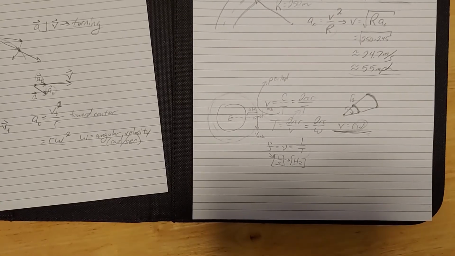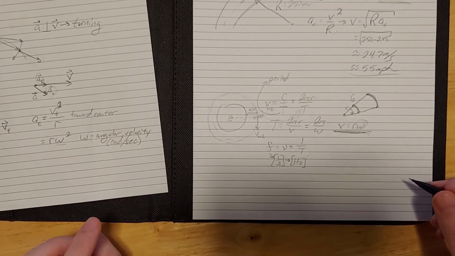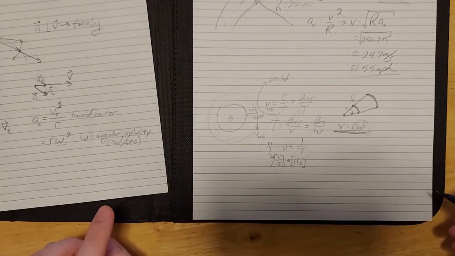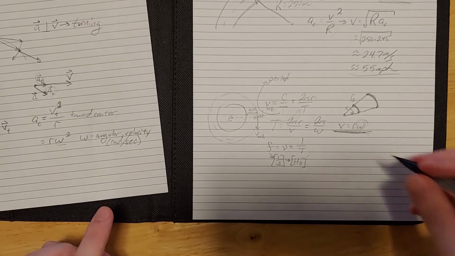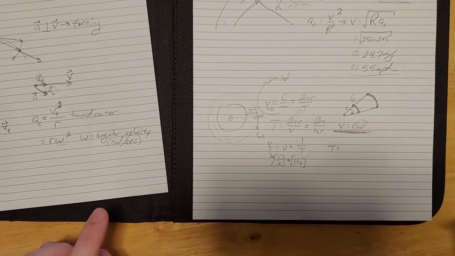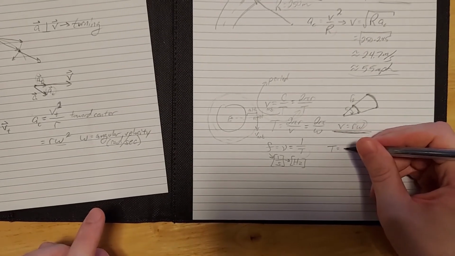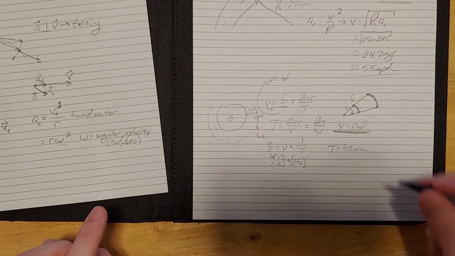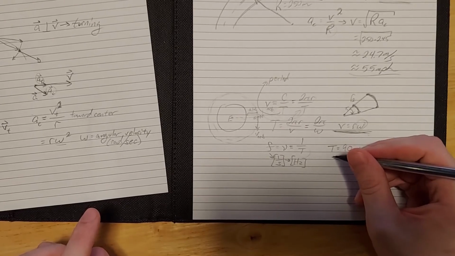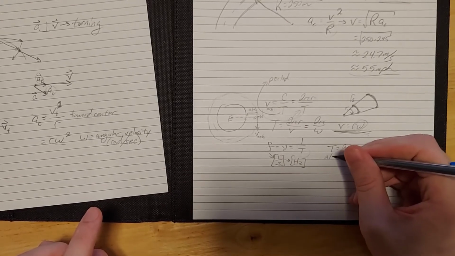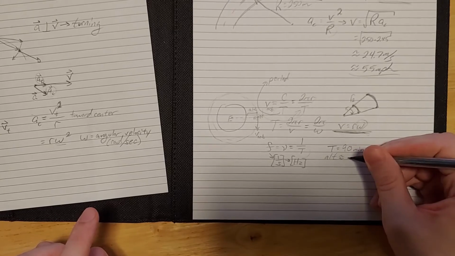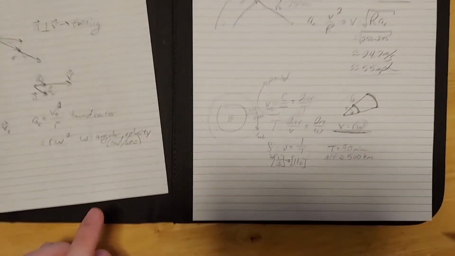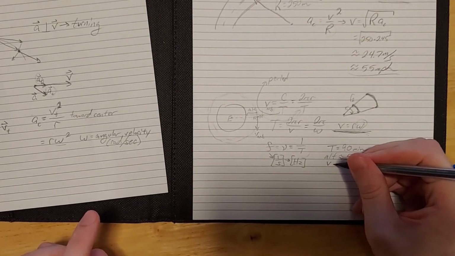So anyway, what could we do with this? We could say, all right, well, let's say we look out into the sky and we track some satellite that's orbiting the Earth. And we see that it's got a period of, let's say, 90 minutes, approximately an hour and a half. And let's say we know its altitude is approximately 500 kilometers. What is its velocity?